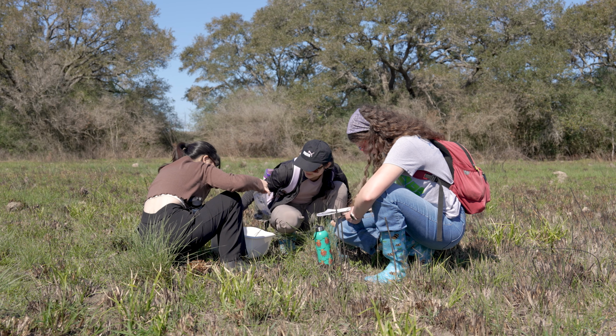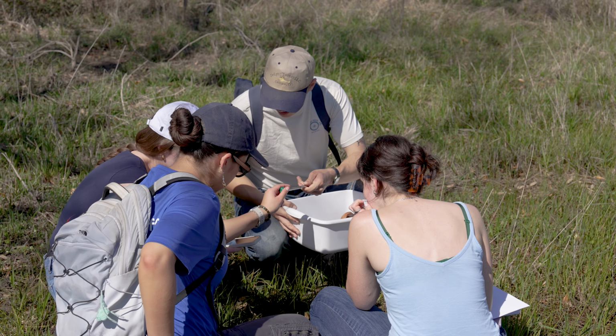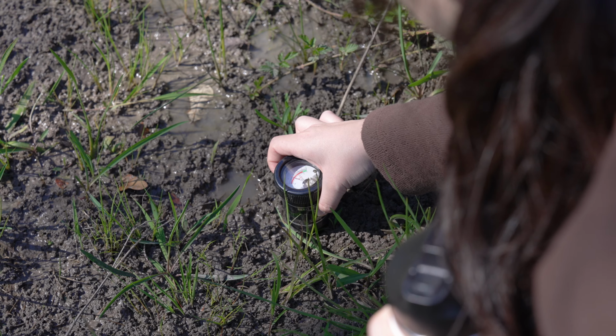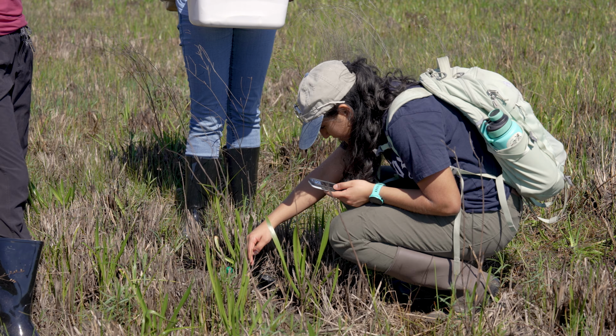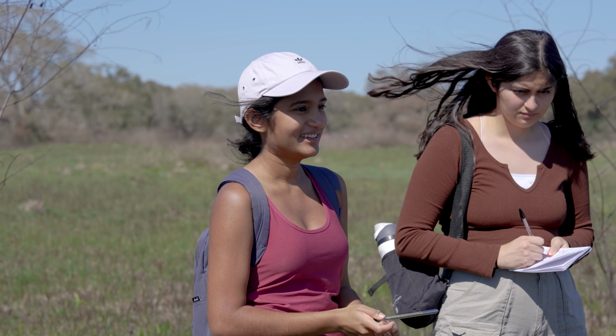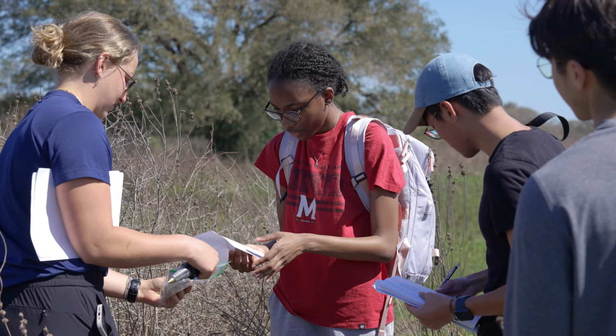Well, our students are helping to answer that question by collecting data about the physical environment in the prairie and the forest. So they're using a soil probe to measure the soil temperature, the soil pH, and the soil moisture, and then they're comparing that in both of these environments to see, are there differences?